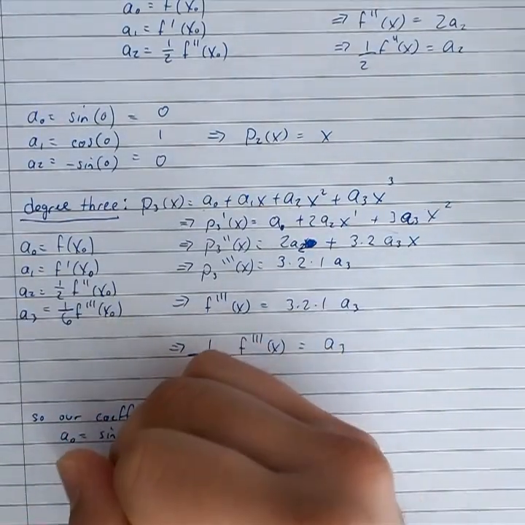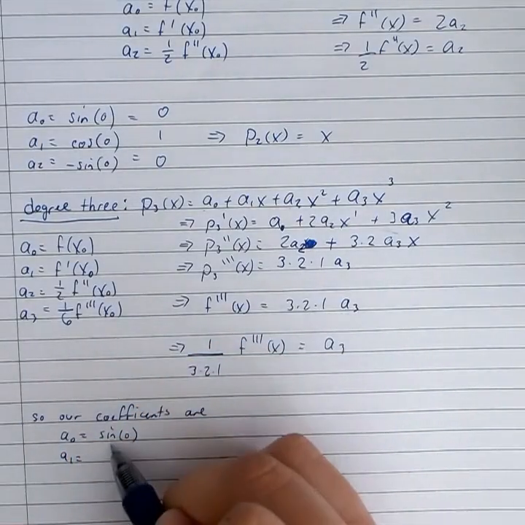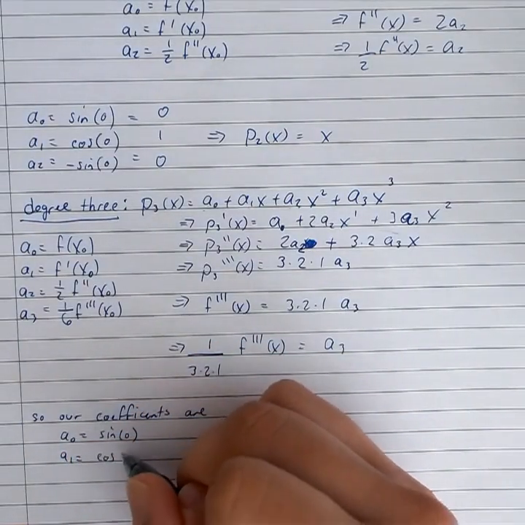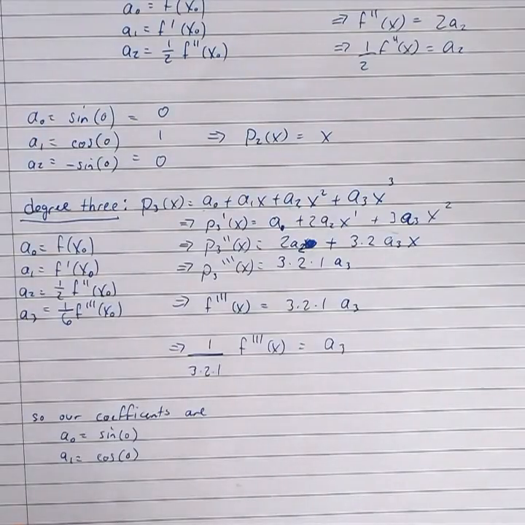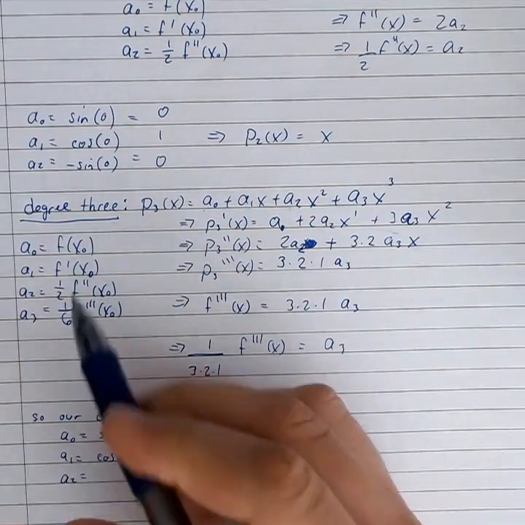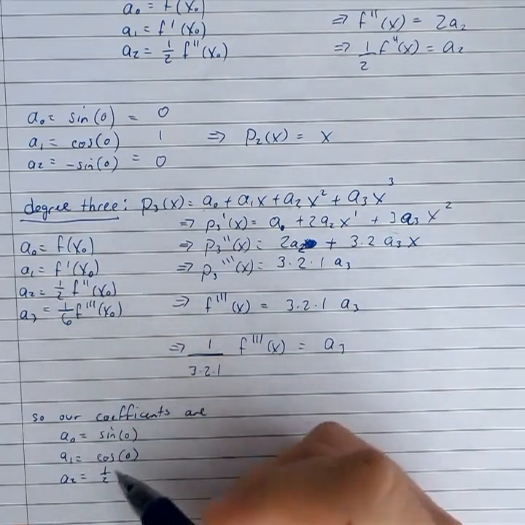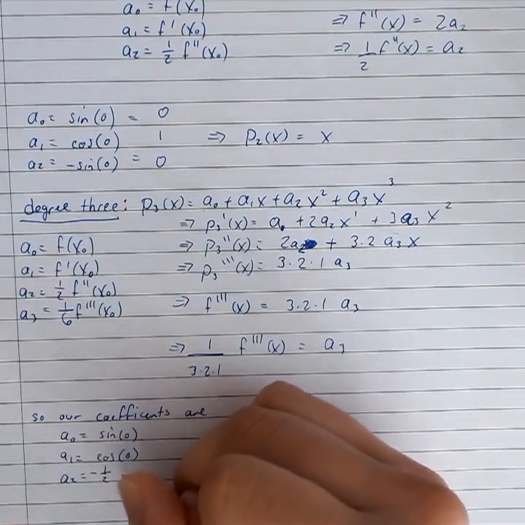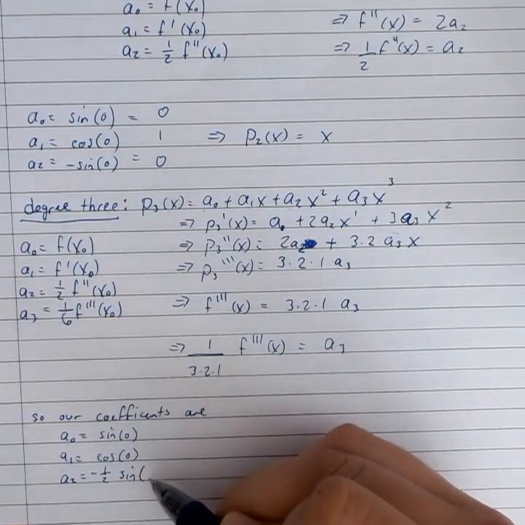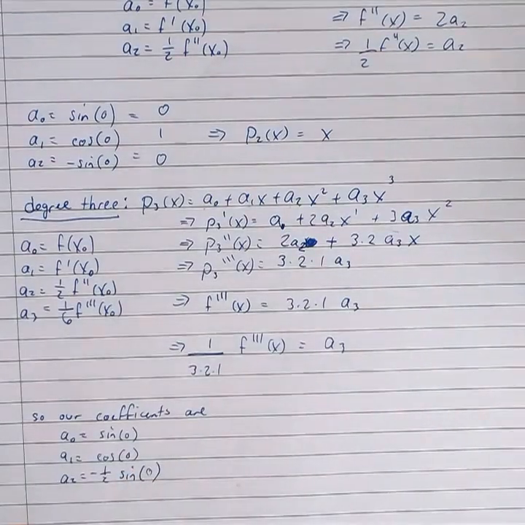Okay, so sine of 0. A sub 1 is the derivative of sine, which is cosine at 0. A sub 2 is 1/2 times the derivative of the derivative. Okay, the derivative of cosine is negative the sine of, and here, since we're substituting in 0, we'll plug in a 0 there.